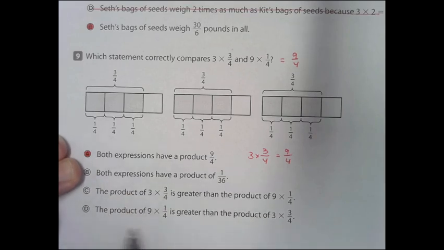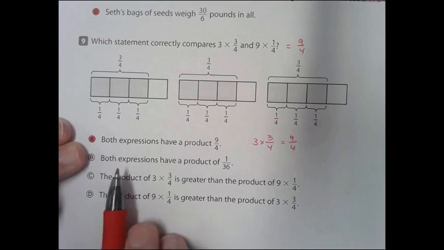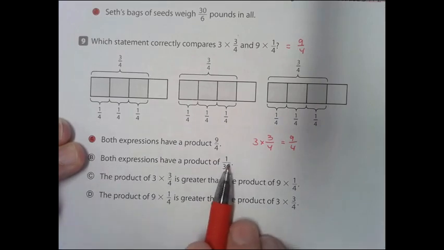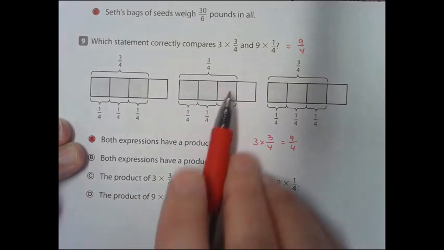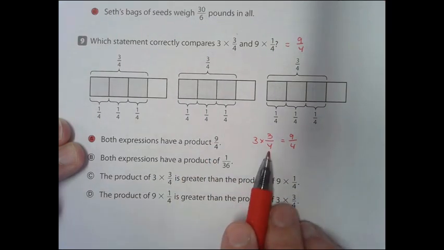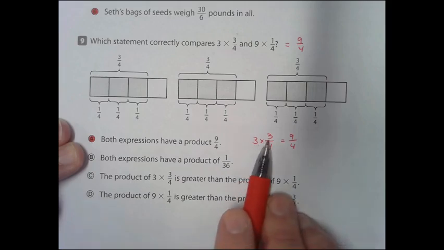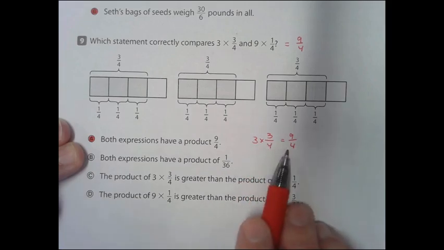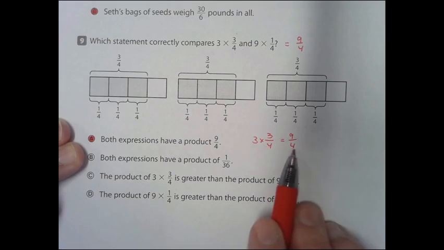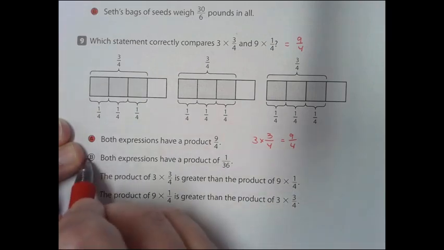And you can kind of go through if you want to eliminate these. Both expressions have a product of 1 over 36. Well, that's not true, right? Because even if we start here, 3 times 3/4, 3 times 3 is 9, and you carry over the denominator, so it's not even 36, it's fourths. So that one's not right.